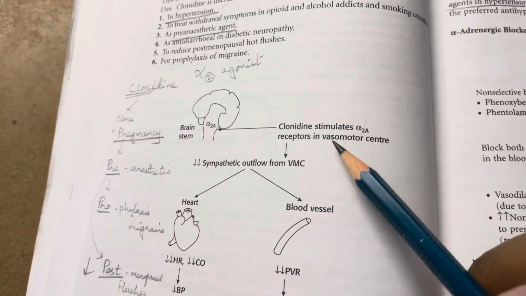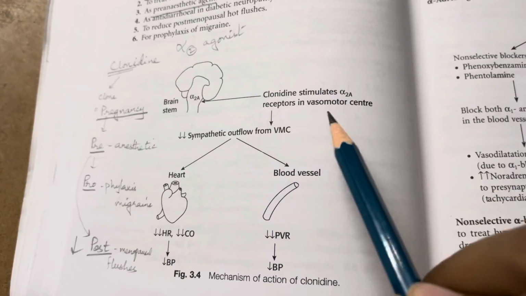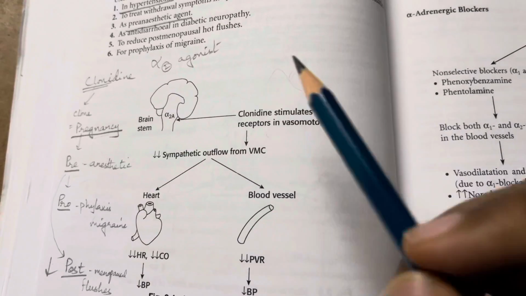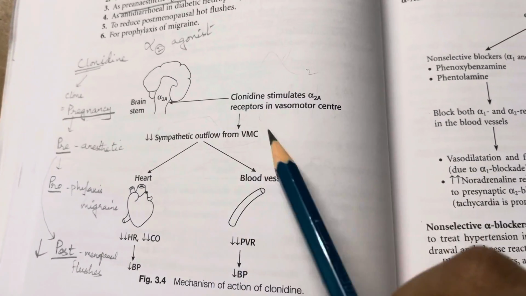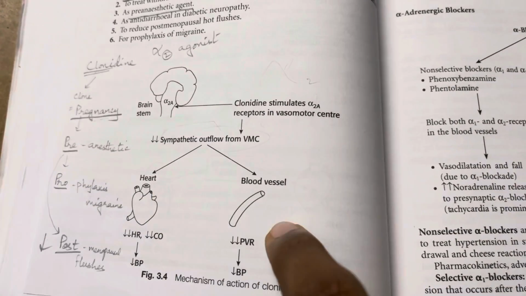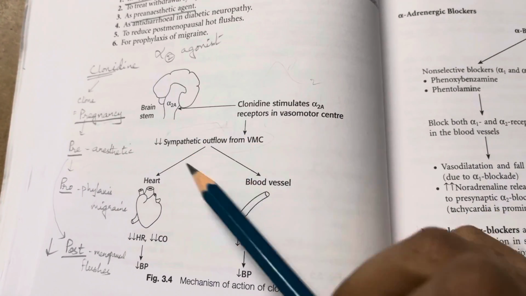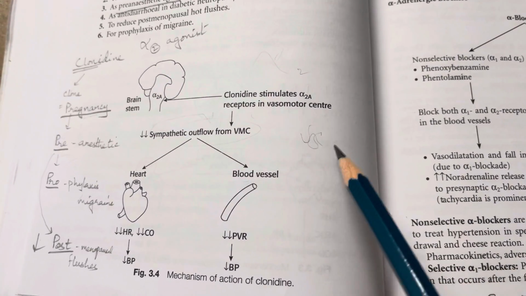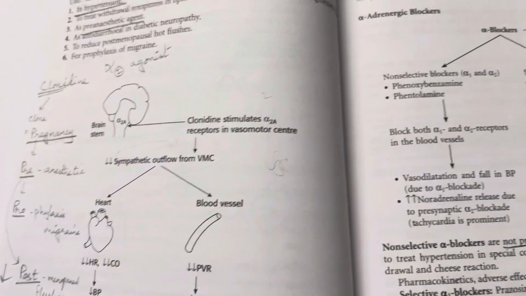So what does clonidine do? Just like beta blockers, it is an alpha lytic, right? So as a sympatholytic, it acts on the vasomotor center and decreases sympathetic outflow. Beta blockers acted on the heart and kidney, but alpha blockers act on the vessels, the vasomotor center, blood vessels, and also the heart.